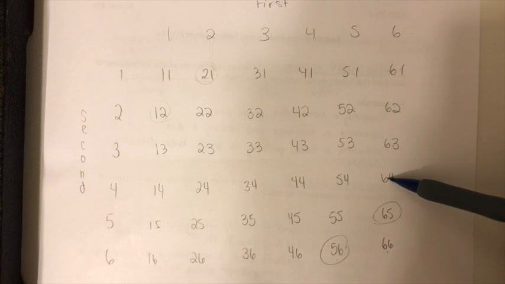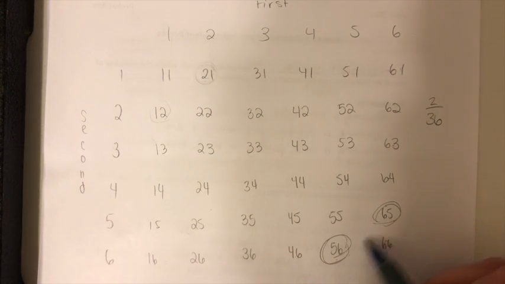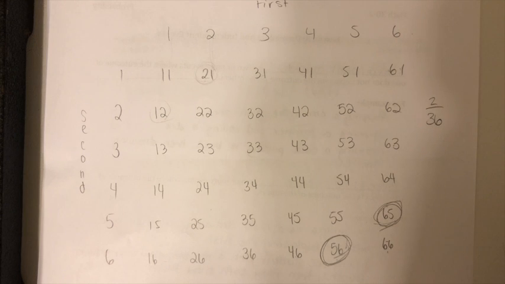Because this is a 6 by 6 grid, right? 1, 2, 3, 4, 5, 6 by 1, 2, 3, 4, 5, 6. This is 36 different options. So we have 2 of those 36 different options giving us a 5 and a 6, okay?